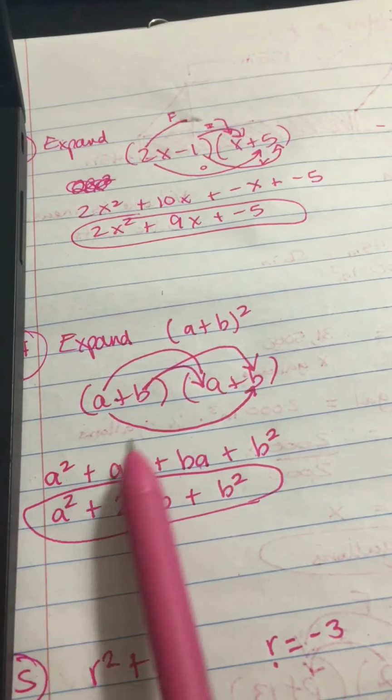Okay? And last but not least, we have r squared plus 15. Alright, so the problem says, substitute the given value of the variable in the expression and then evaluate. So you're given r squared plus 15 when r is negative 3.